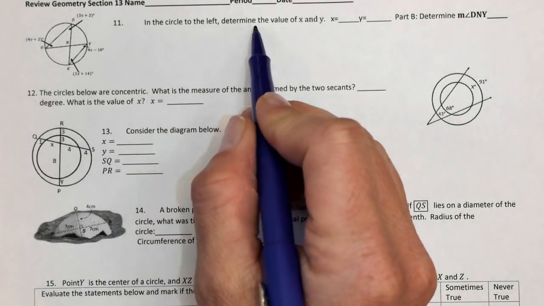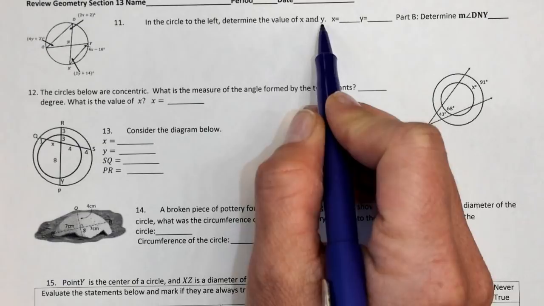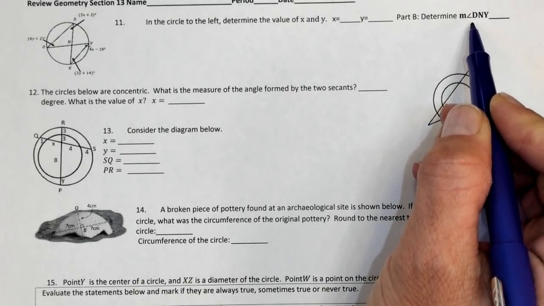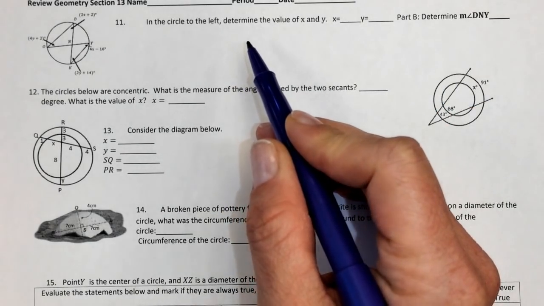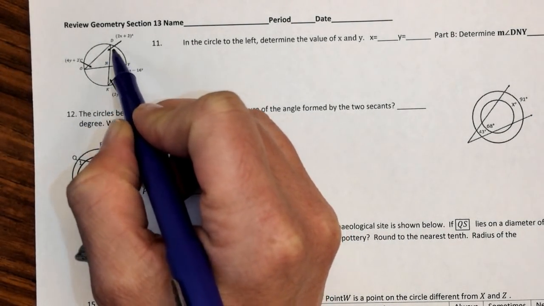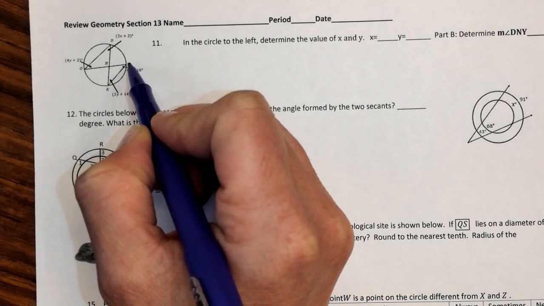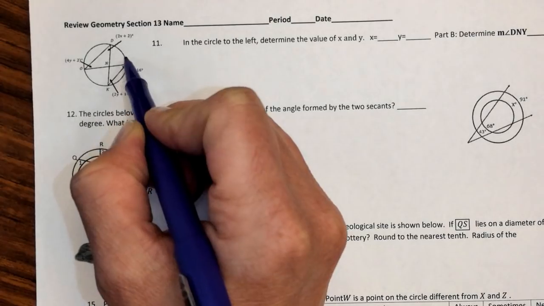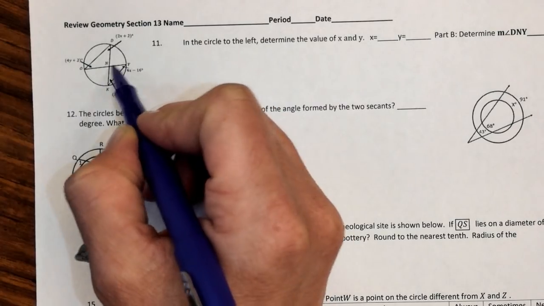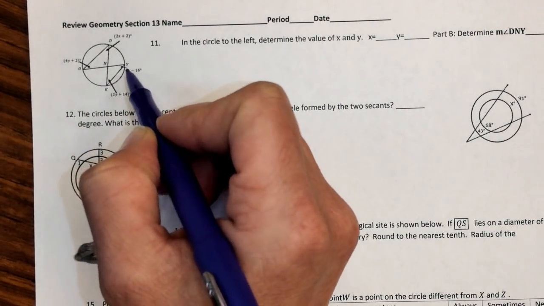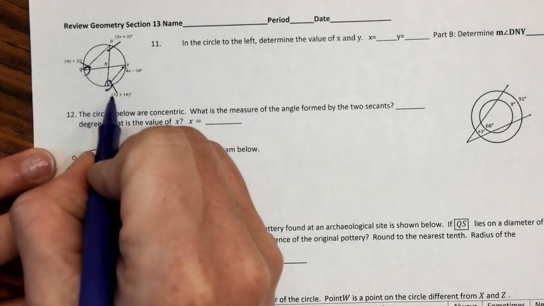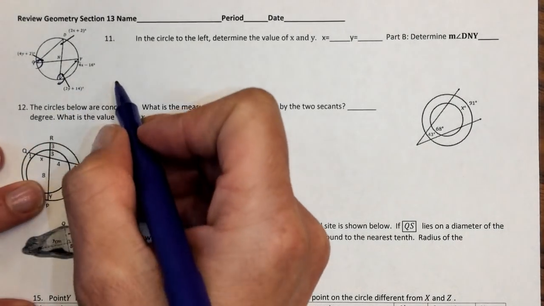In the circle to the left, determine the value of x and y. Okay, so looking for x and y, and then we're looking for the measure of d and y. So what we need to look at is we know that if we have an arc in a circle and we have two inscribed angles with the same intercepted arc, these two angles, we have an angle here and an angle here, we know that these angles must be congruent. So this is congruent to this.